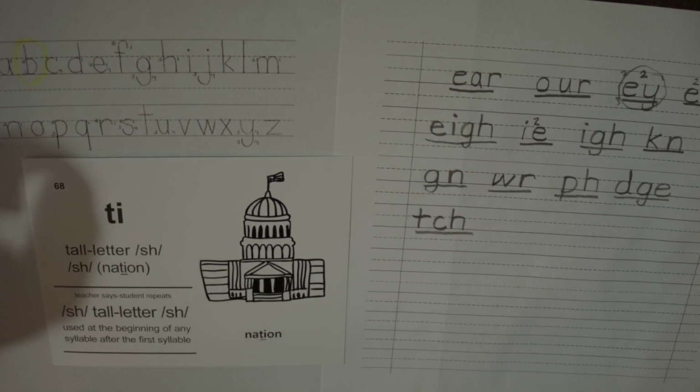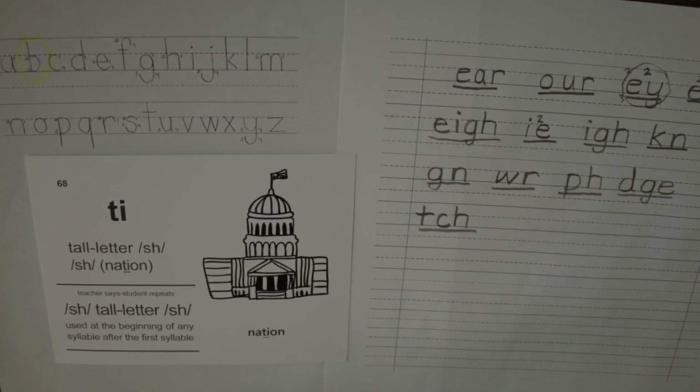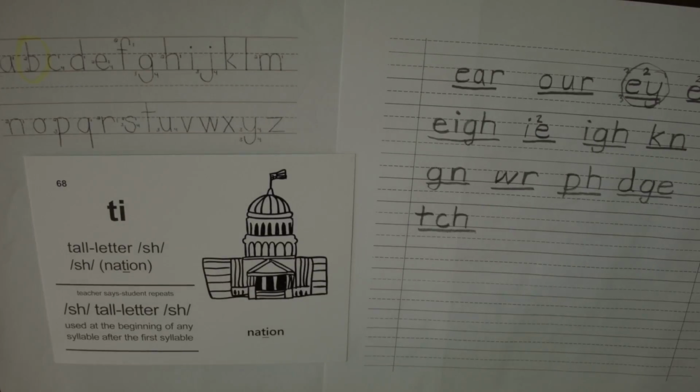Tall letter sh, as in nation. So this is used at the beginning of any syllable after the first syllable. Okay, this is really important. It's used at the beginning of any syllable after the first syllable.